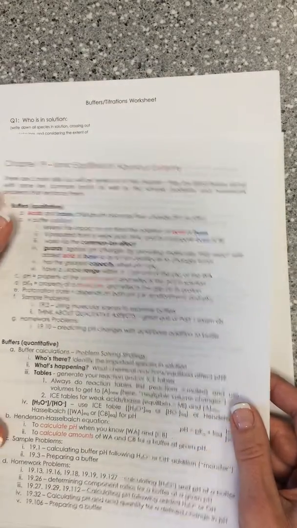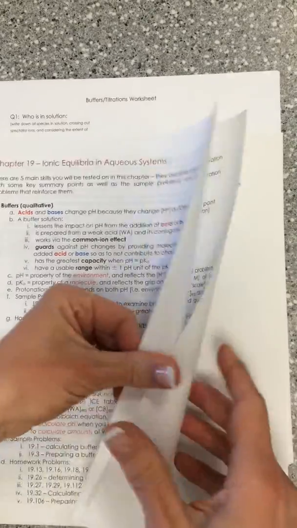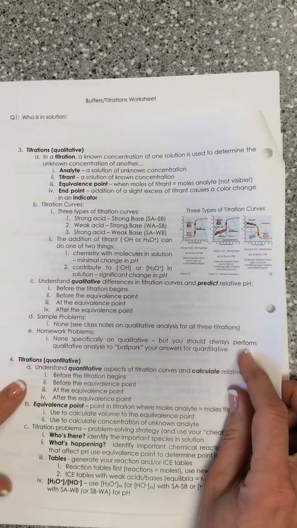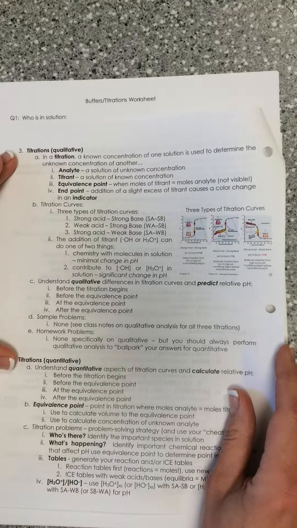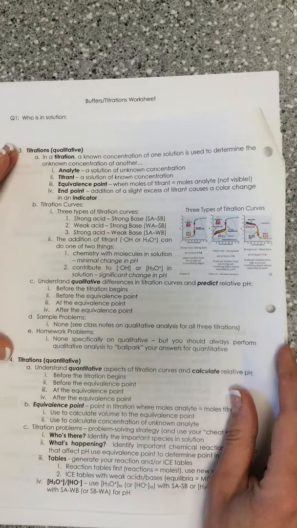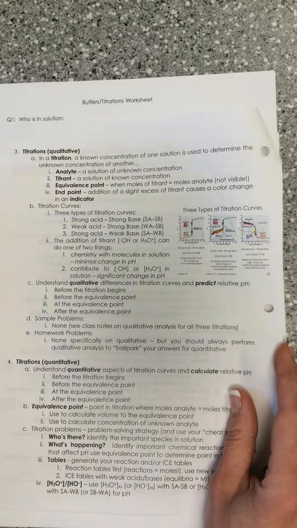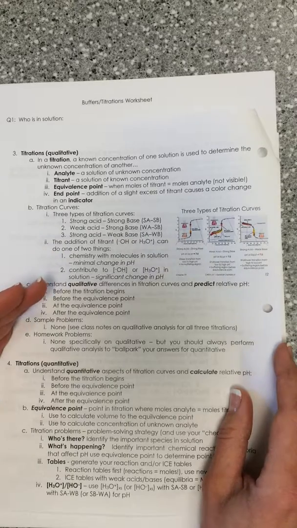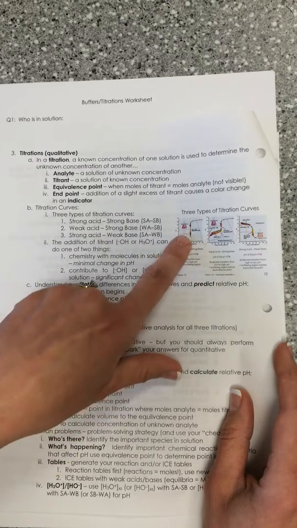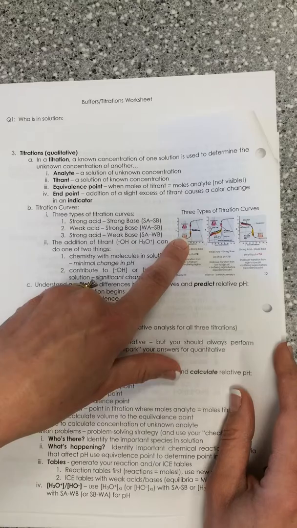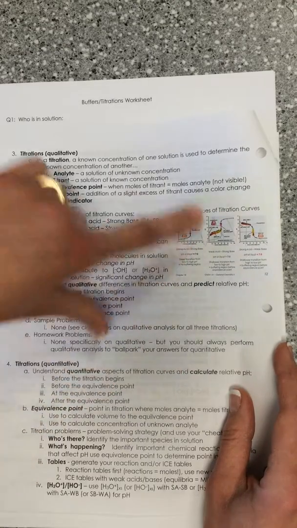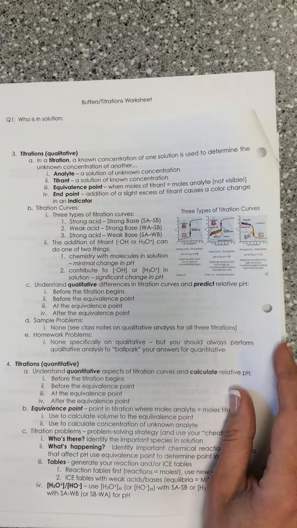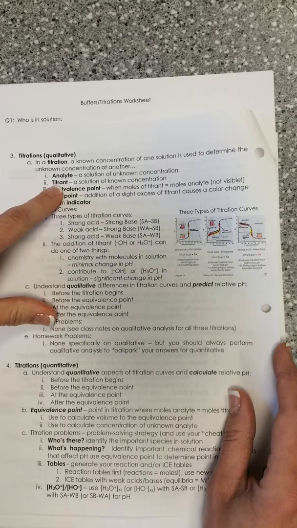So looking at our review sheet, after we dealt with qualitative and quantitative aspects of buffers, the next main theme is thinking about qualitative and quantitative aspects of titrations. And what I hope you see after I put up this series of videos is that titrations are really just the buffer problems, but incorporating volume change and having a species that we have in our Erlenmeyer flask that we call our analyte, and then a material that we add from a burette that we call our titrant.